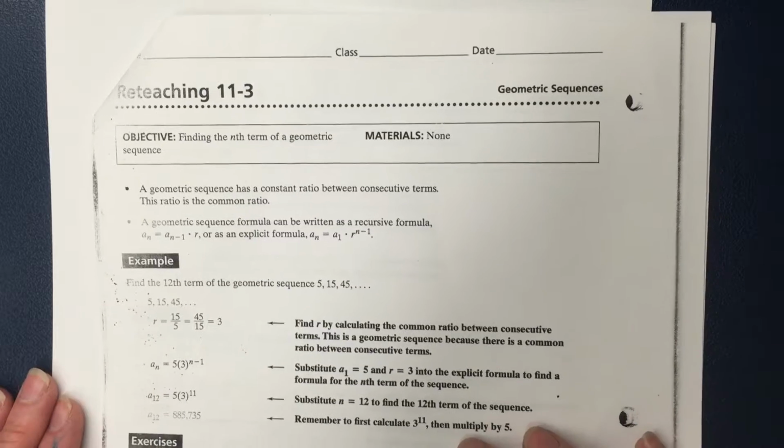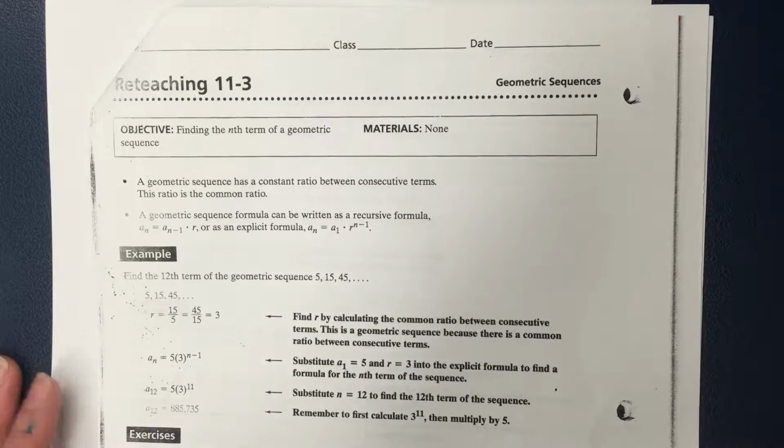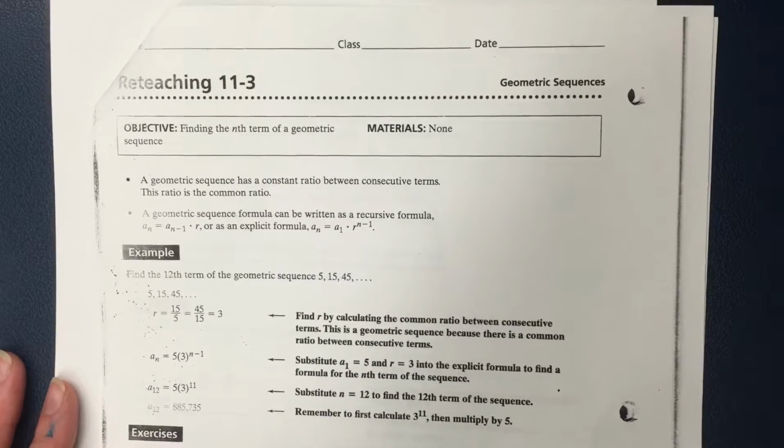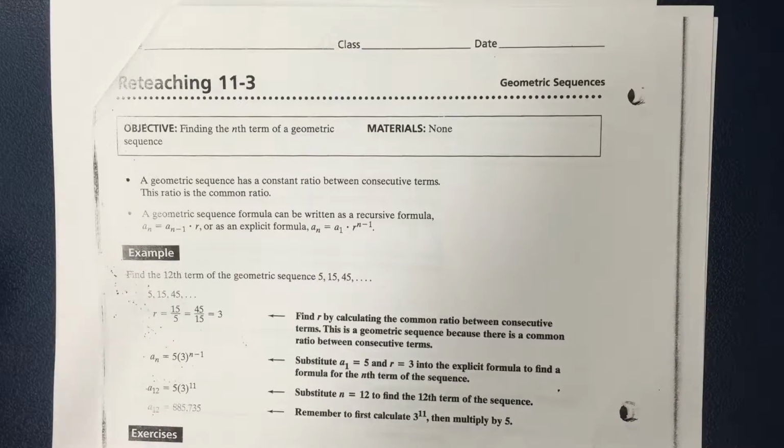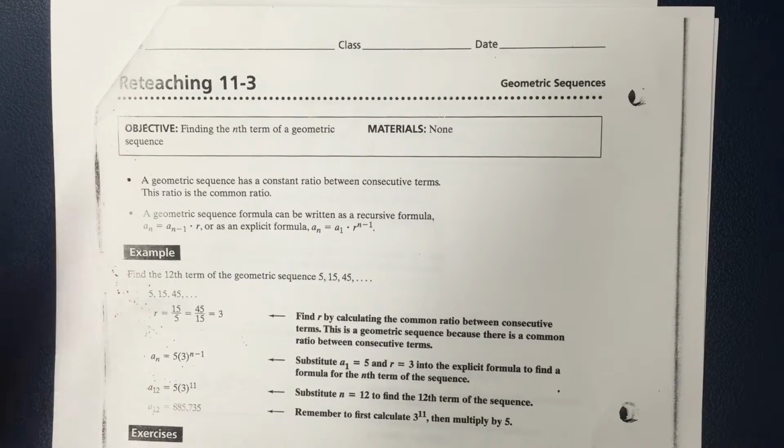All right, so we are talking about geometric sequences, which we know from class are patterns of numbers that increase according to multiplication, either multiplication by a whole number or by a fraction. And so today I'm not going to be in class, so I wanted to show you how to complete the example problem from your worksheet that we started yesterday.